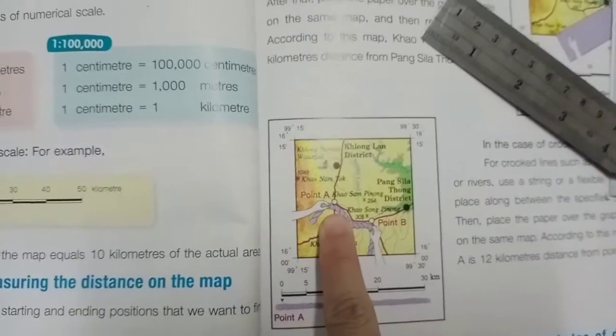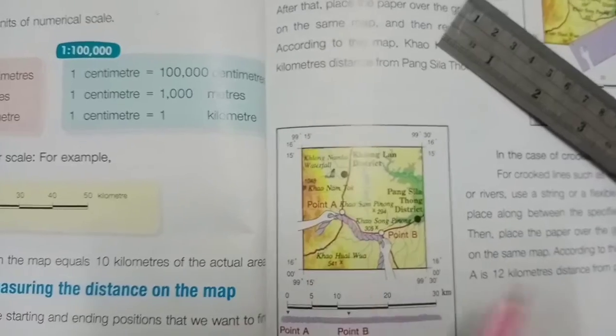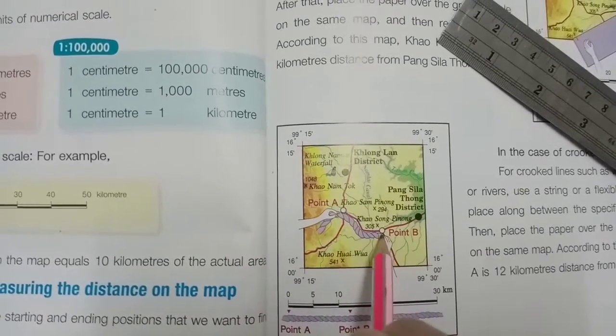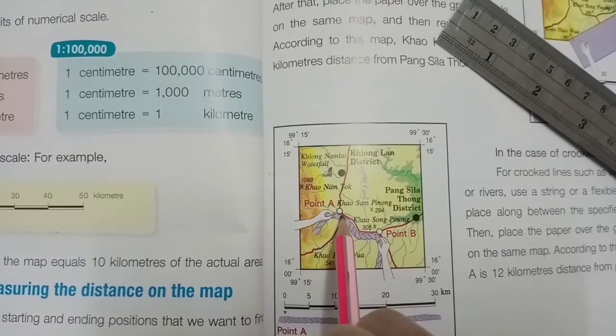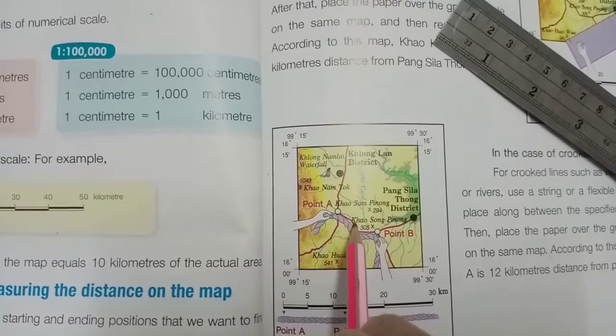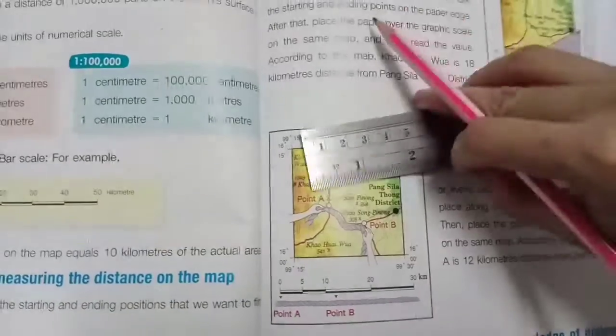So in here, by using this scale, sometimes they use a rope. For example, they are at point A and they would like to go to point B. Sometimes they use a rope or a thread, it goes around along the line, and then they calculate it in the scale.